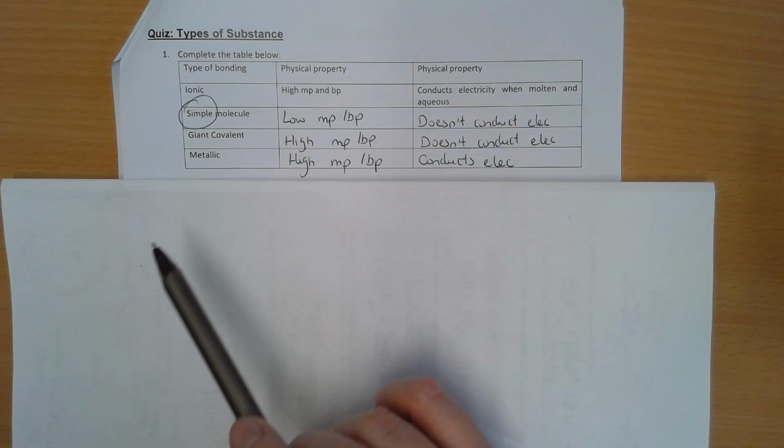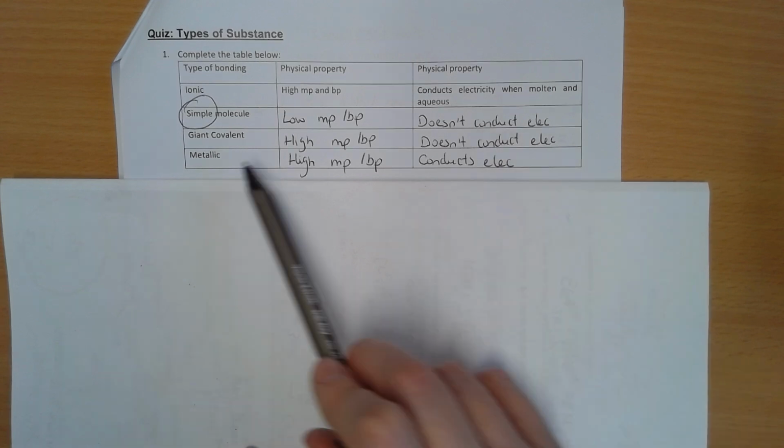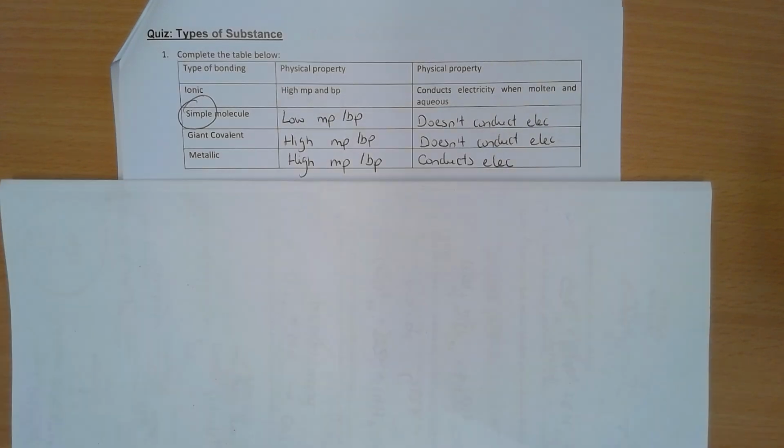Covalent never conducts electricity, metallic though always conducts electricity. So that's what it means by properties. If I asked you for a property of a metal, you can give me one of these 2. The property of something giant covalent, you can give me one of these 2. Alright, the next thing we need to look at is we need to be able to explain these properties.